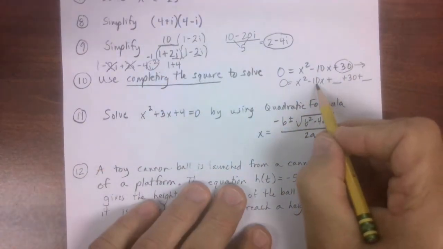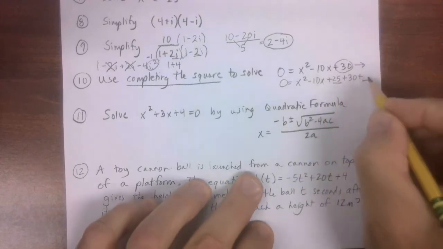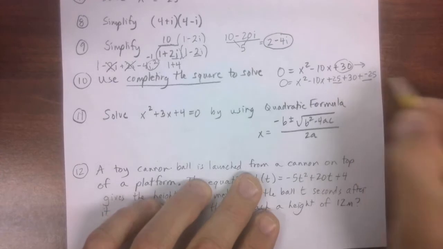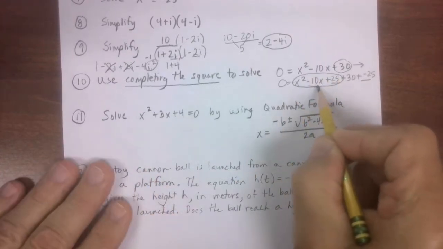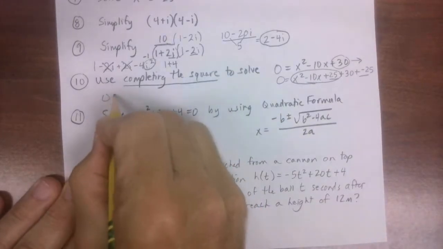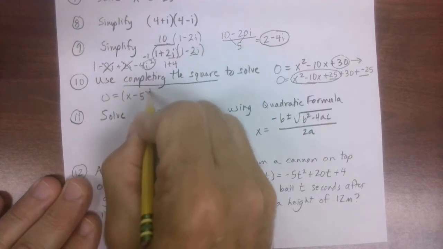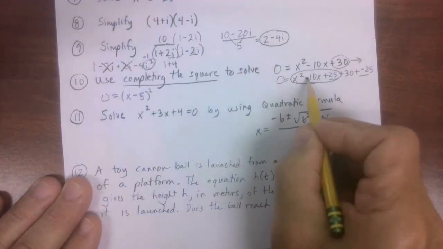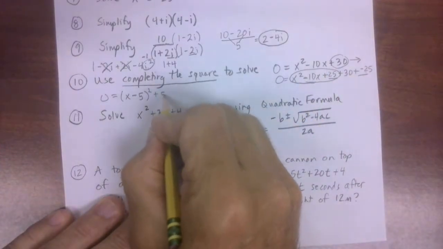Take half of this, negative 5. Squared is 25, but if we put a 25 there, we've got to balance it by putting a negative 25 there. This is my perfect square trinomial, so I'm going to factor that. I'm going to show my work here. I don't know if I'm going to have space, but 0 equals x minus 5 squared. Where's the minus come from? Right here. And 30 minus 25 is 5.